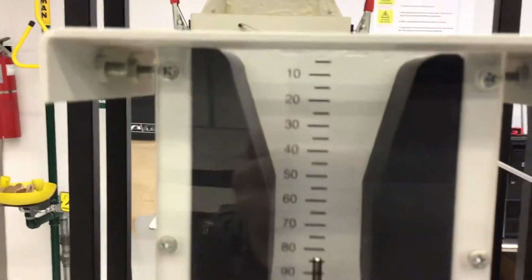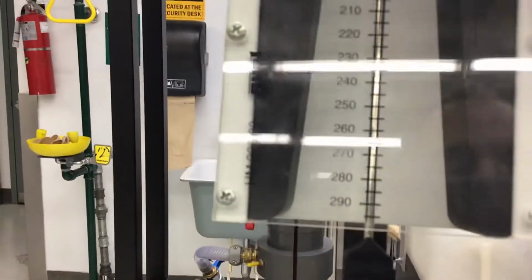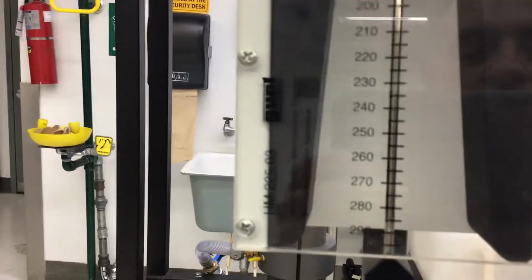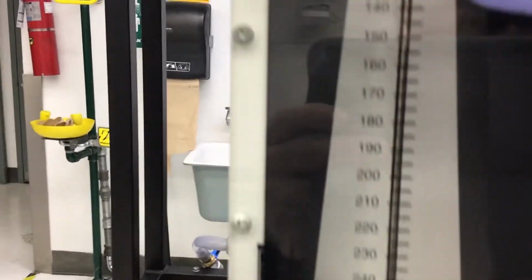You can see the 10 millimeter going down to 20, all the way down to 280 and even 290. We stop measurements around 280 because the flow quality becomes less and less as you go close to the exit.